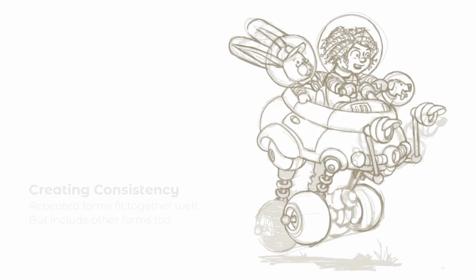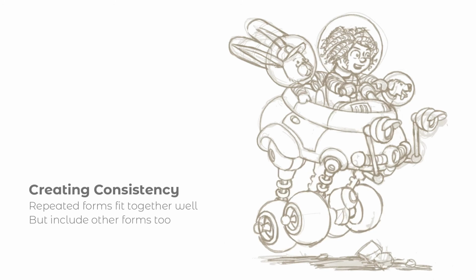This kind of repetition makes the design look consistent. It's not all spheres though. That would just look like a blob of soap bubbles. But having a repeated form makes everything fit together.